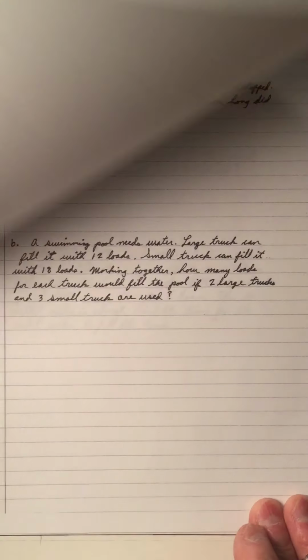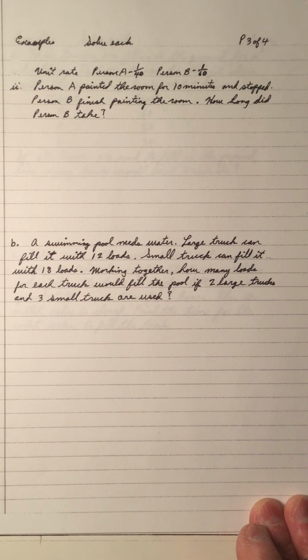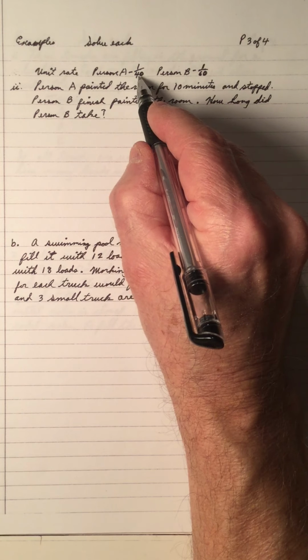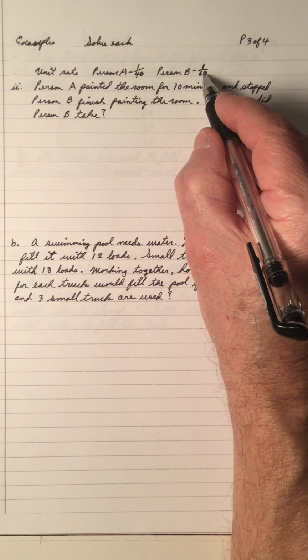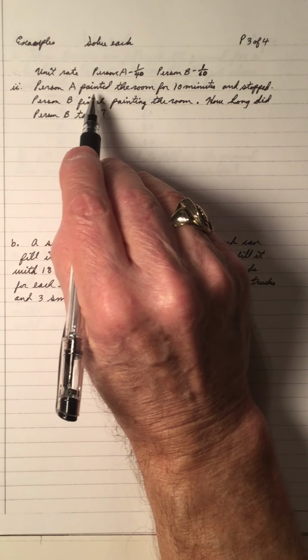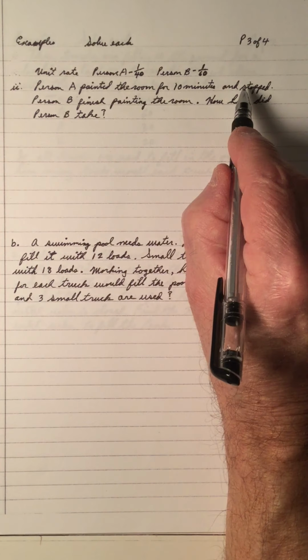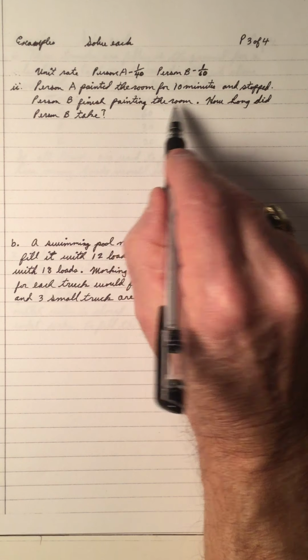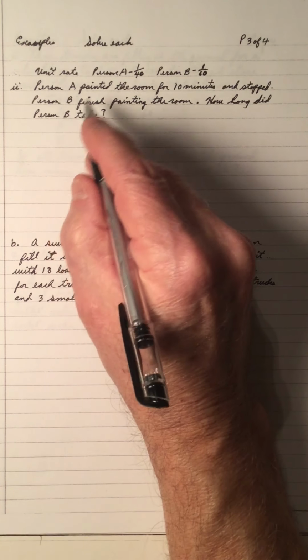Okay, let's look at another scenario on the same problem. I wrote down the unit rate for person A as 1 over 40. Person B is 1 over 60 because I'm using the same problem as on the other page. Person A paints the room for 10 minutes and stops. Person B finishes painting the room. How long did person B take?